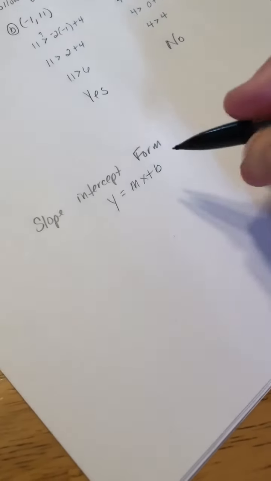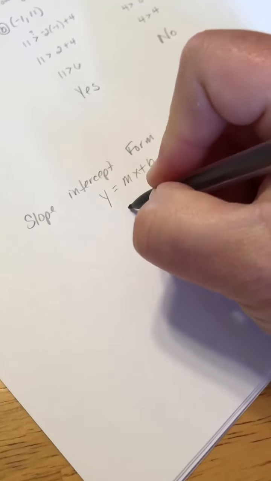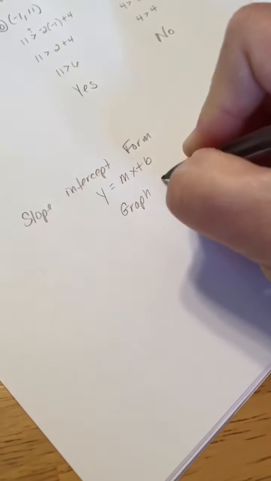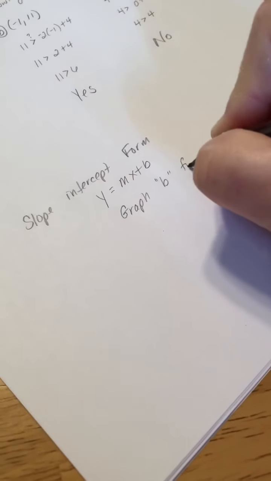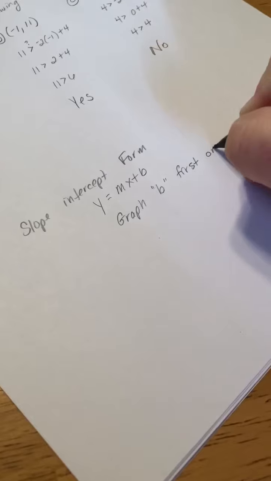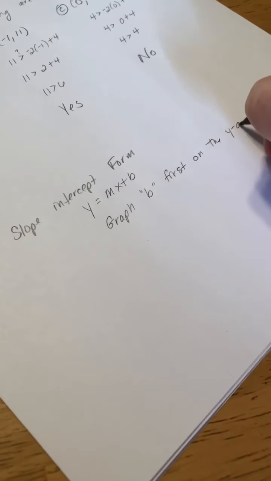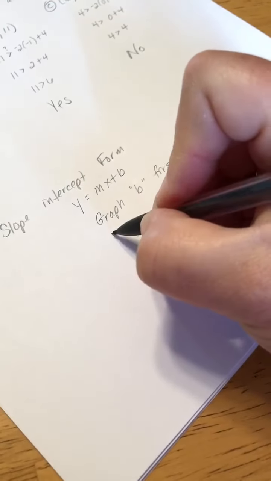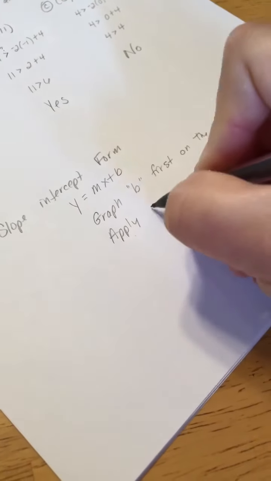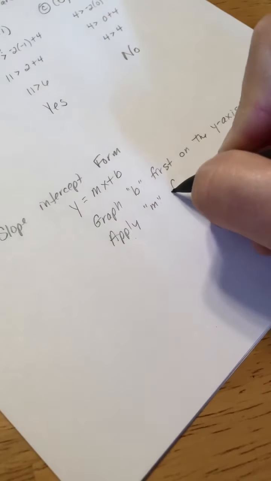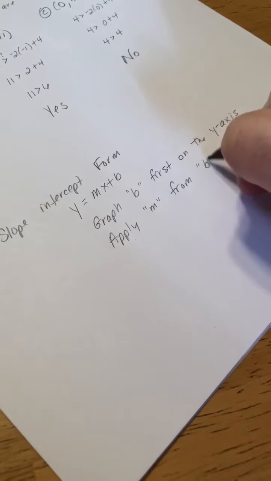Remember, you will follow the steps, which is graph B first, on the y-axis, and then you will apply m from b, remembering when it's a fraction, if it's positive we go up, negative we go down, the bottom number we always go to the right.